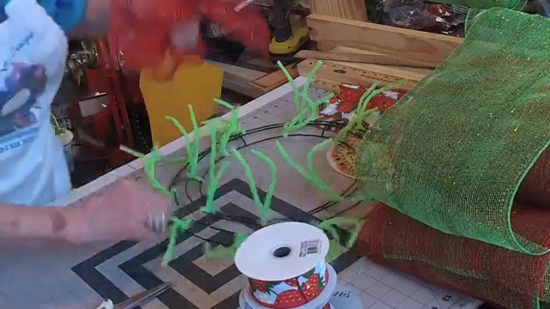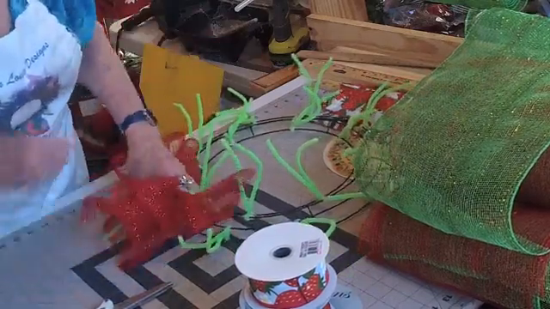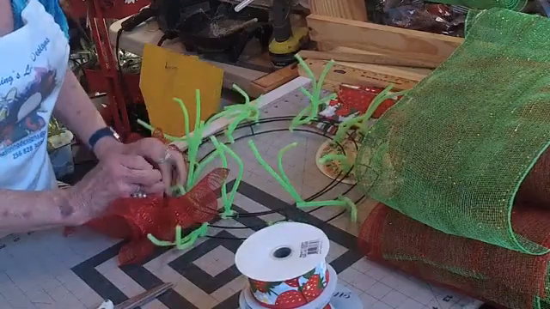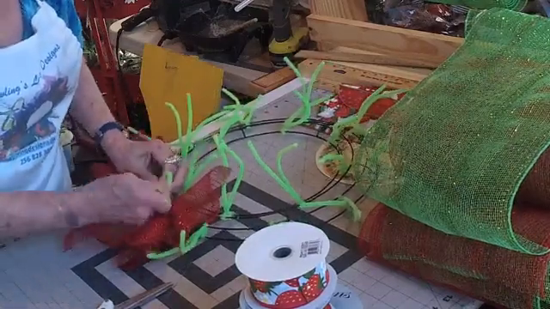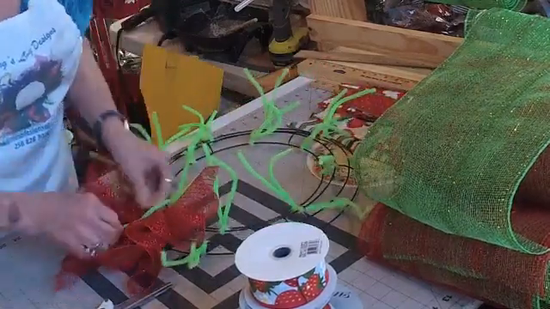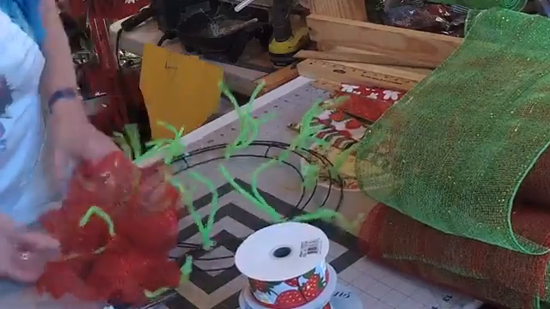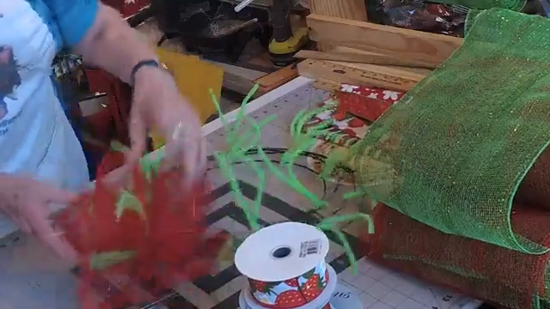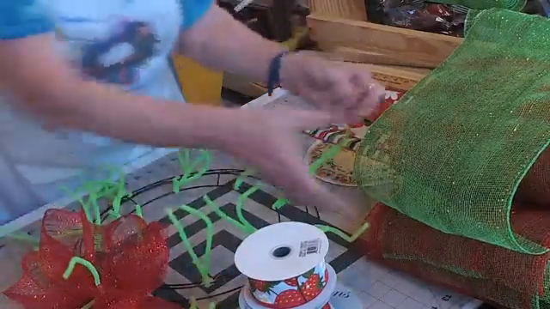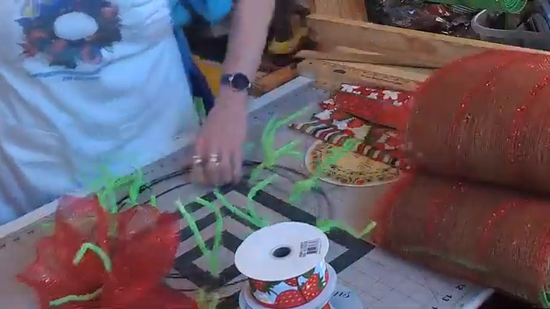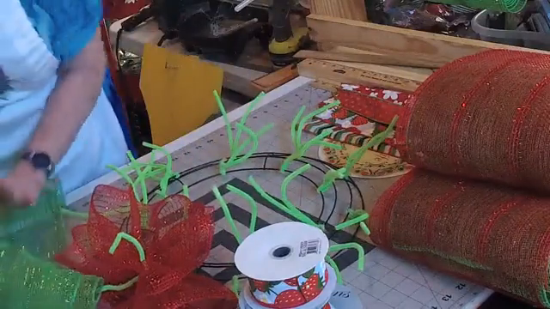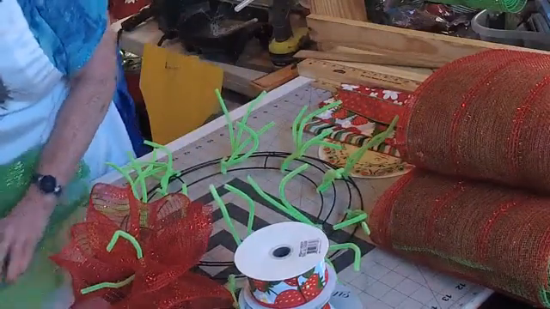So we're just going to lay that in, and like I said, these are cut at 30 inches, so they're going to be nice, healthy ruffles. Just shake that around. Nice big full ruffle. And I'll go to the green. Now I'm going to ruffle this one, and then I'm going to put this one in upside down.